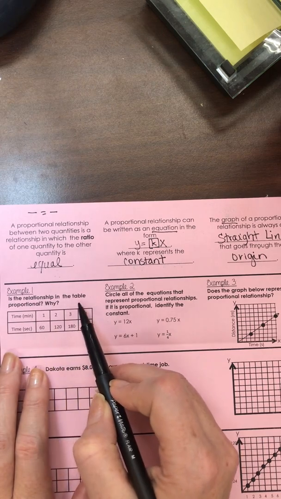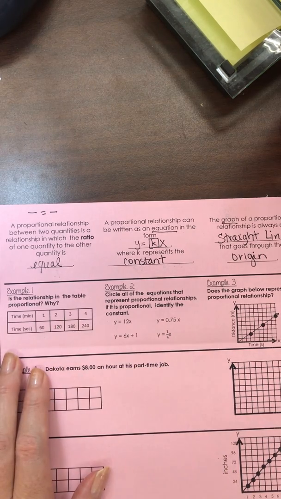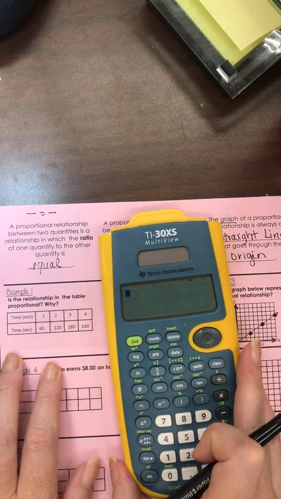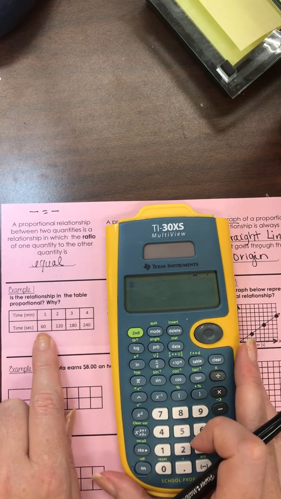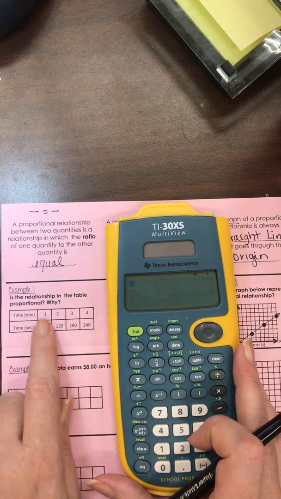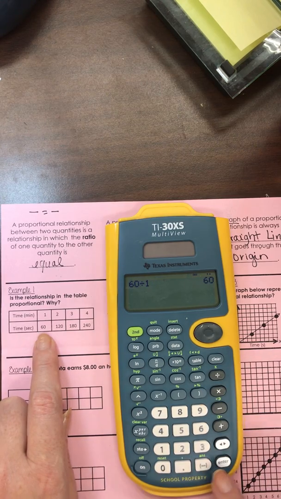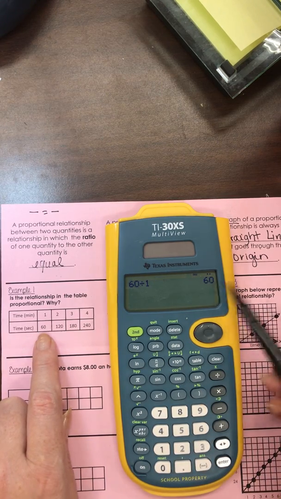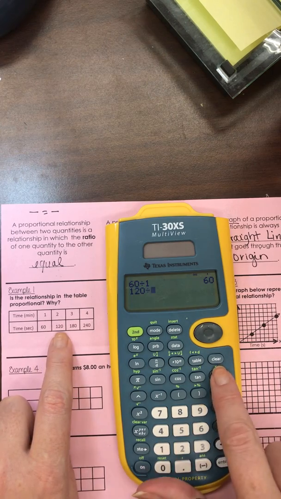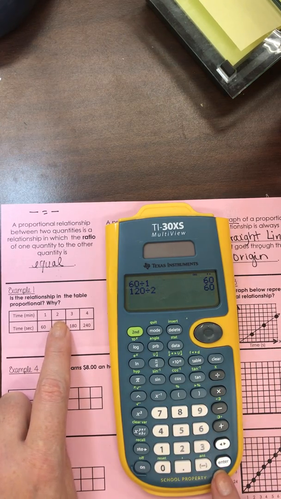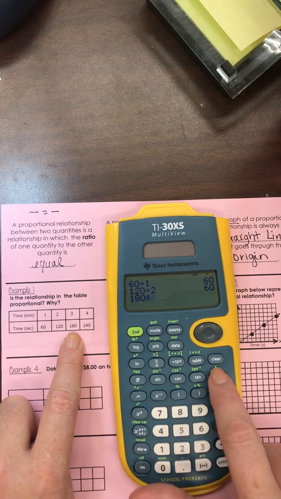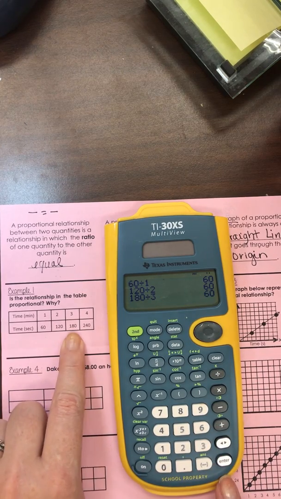So let's look at this in practice. Is the relationship in the table proportional? And why? Well, let's take a quick look using our calculator. Remember what I said about dividing y by x? What is 60 divided by 1? That's right. It's 60. And all along the way, 120 divided by 2, 60. 180 divided by 3, 60.